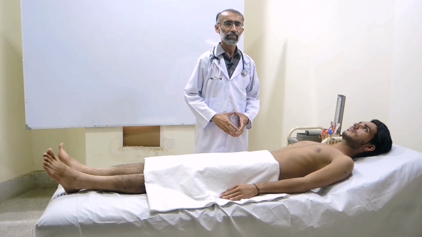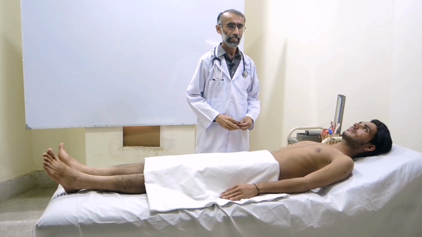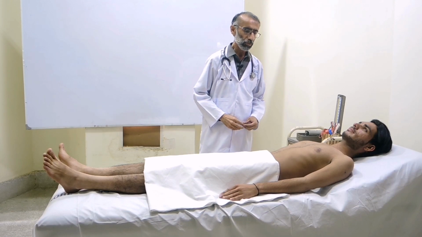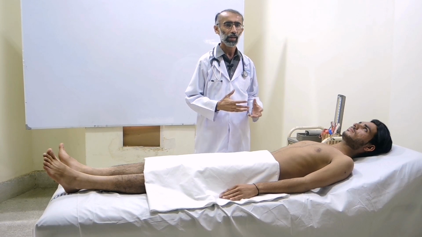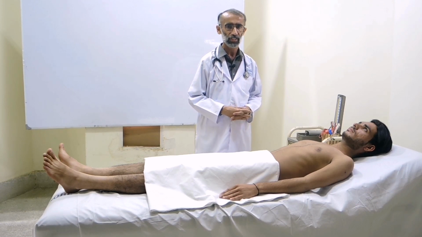Today we are going to examine the posterior chest. First, introduce yourself to the patient and take permission for the examination of the posterior chest.